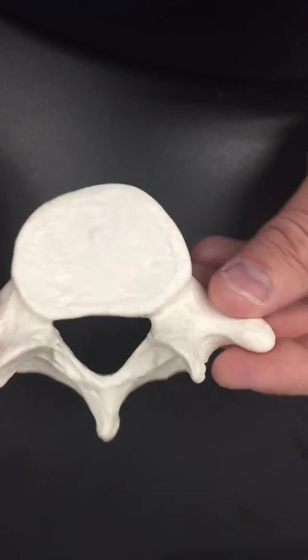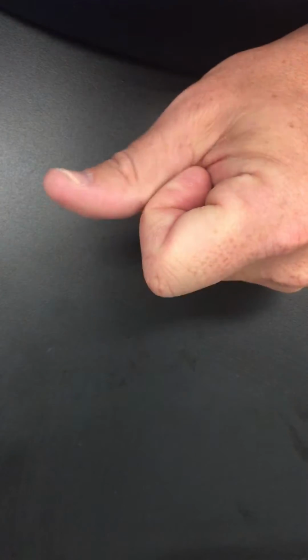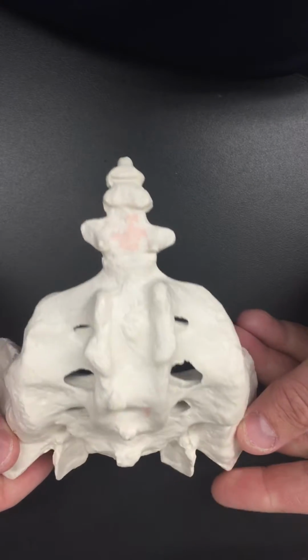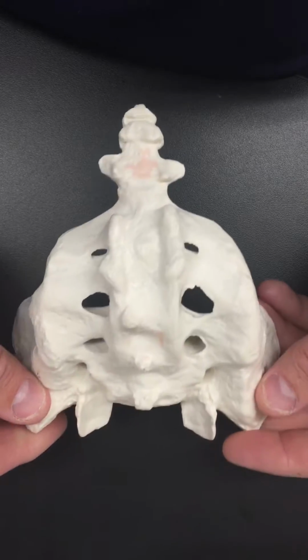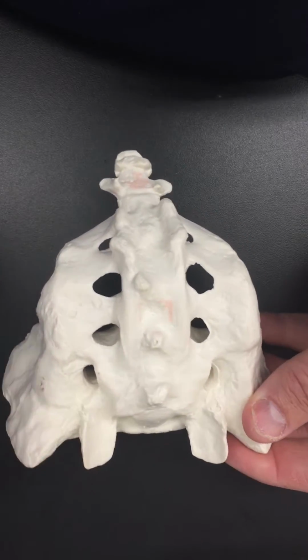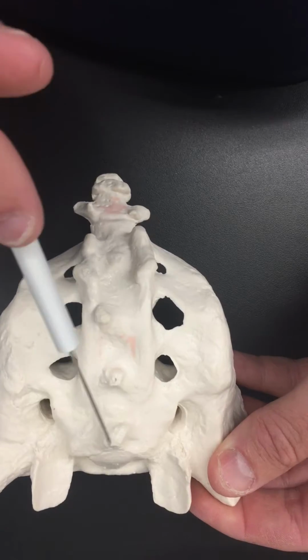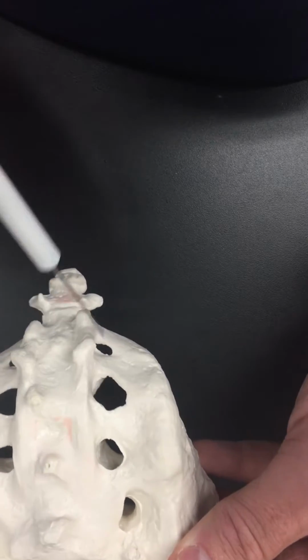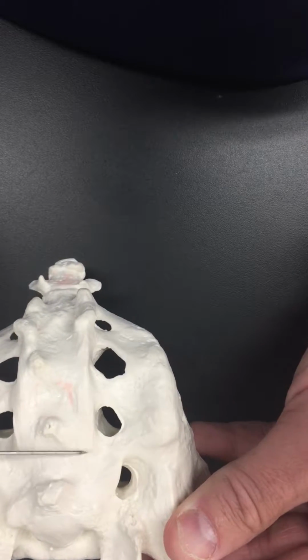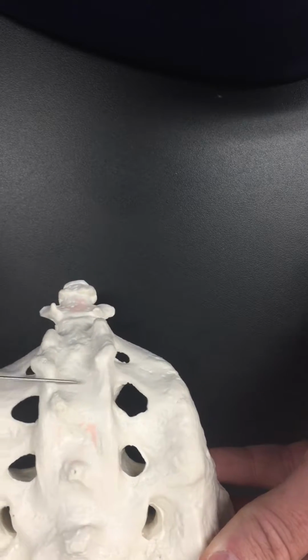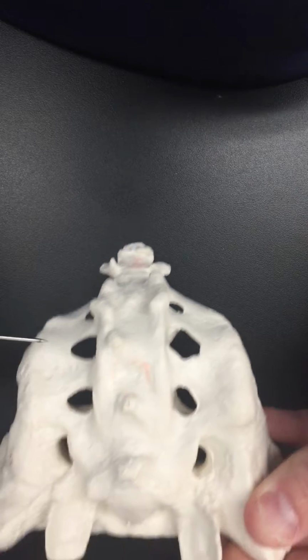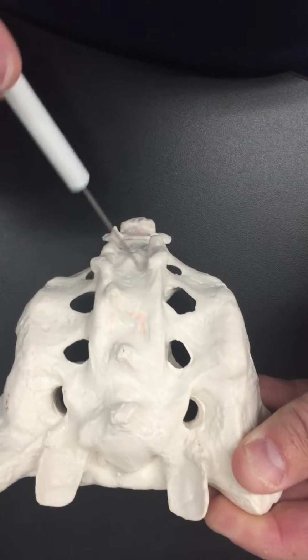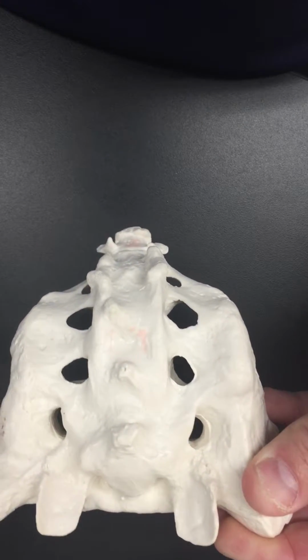So again, lumbar vertebra. The last part of your vertebral column is the sacrum and the coccyx. These are fused, so there are 5 fused. If we look at this, there's 1, 2, 3, 4 holes. So in other words, 1, 2, 3, 4, 5 separate vertebrae that have been fused together to form the sacrum.